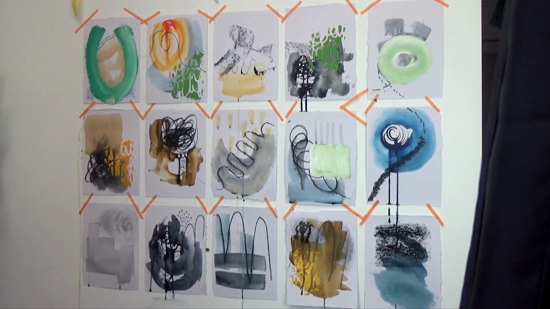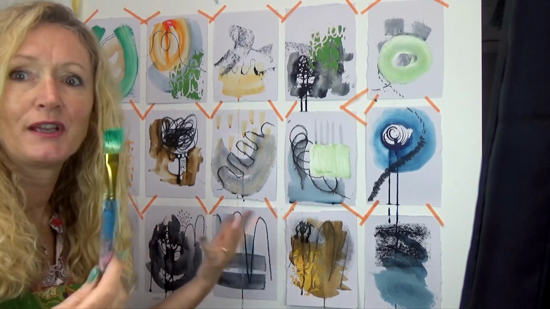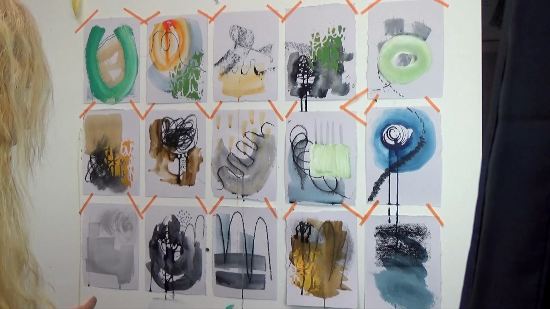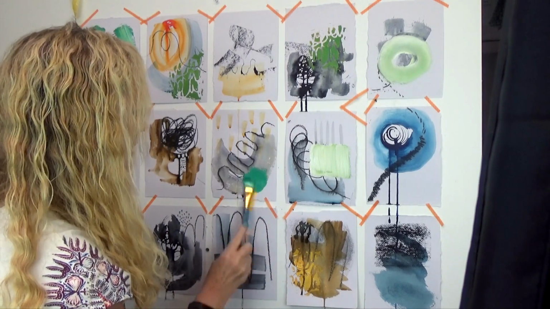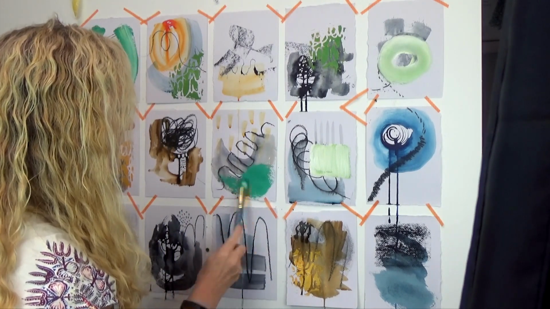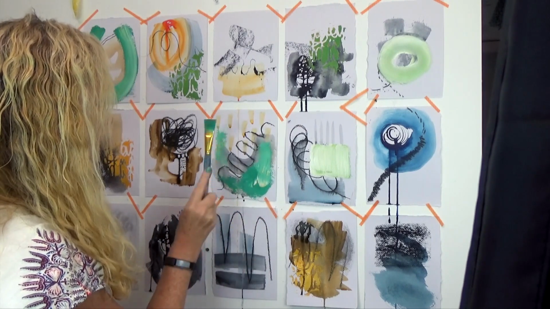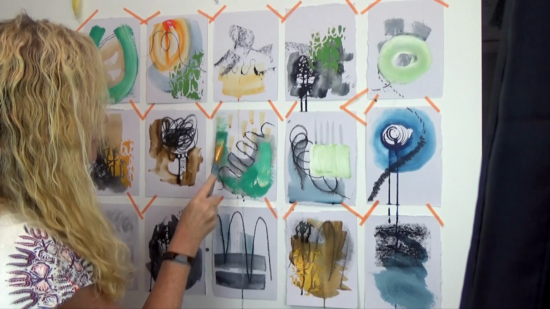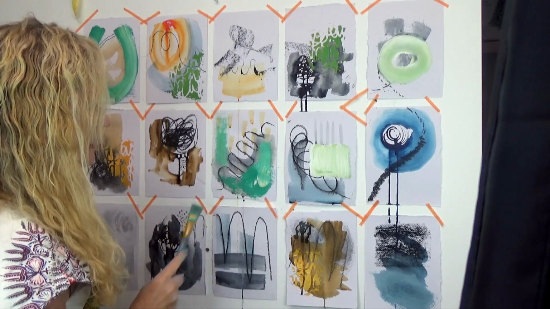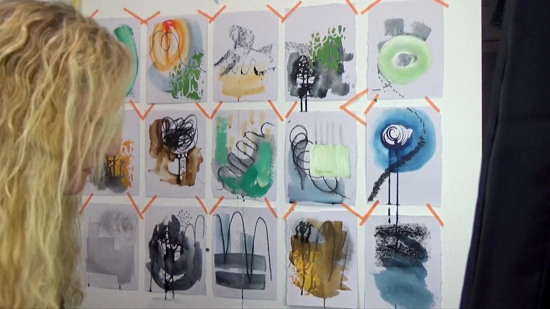And then just to kind of get rid of the rest of the paint that's on this brush, I'm just going to come in here and just add a couple of elements. Just basically take the paint off the brush.